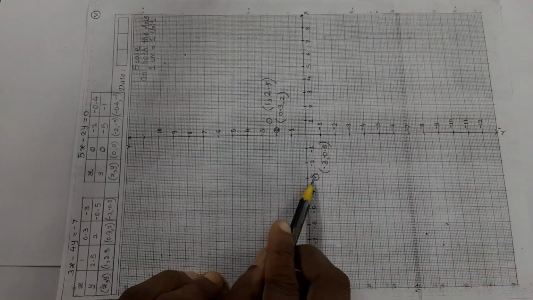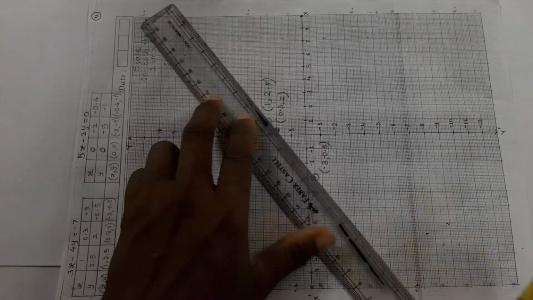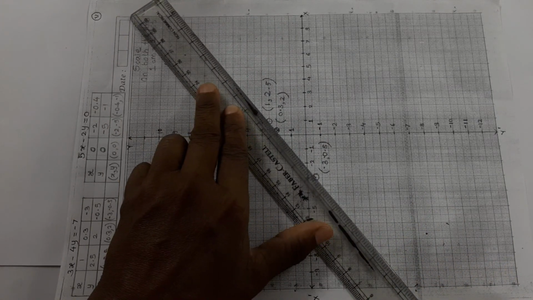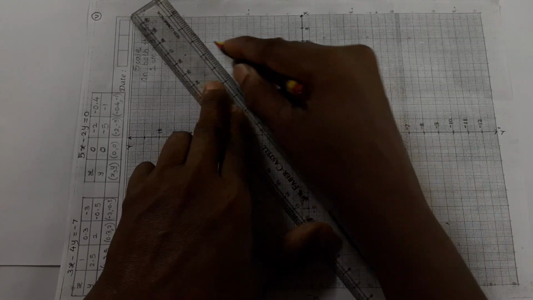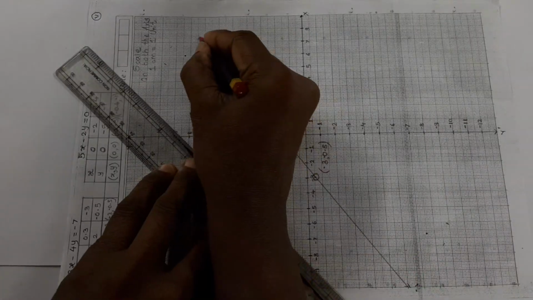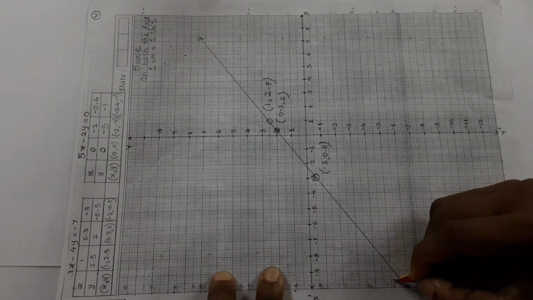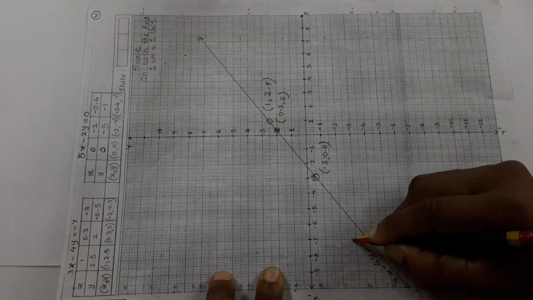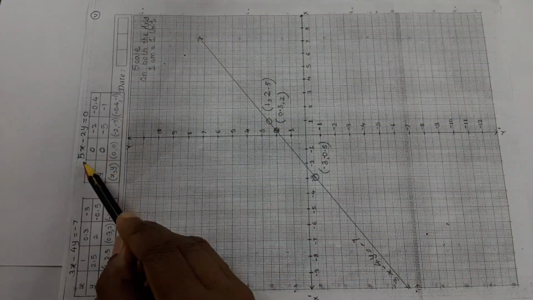So now students we have these 3 points. So draw the line passing through these 3 points. Here this way, students, this way you can draw the line. Then here at the end, I write down the name of the equation, 3x minus 4y is equal to minus 7.